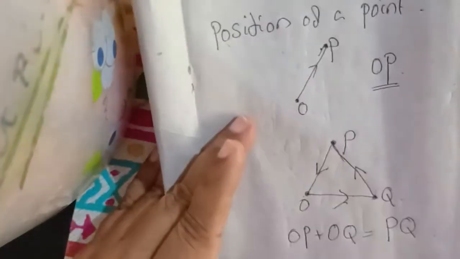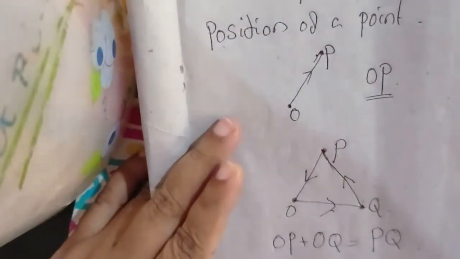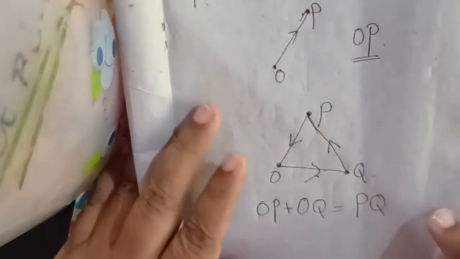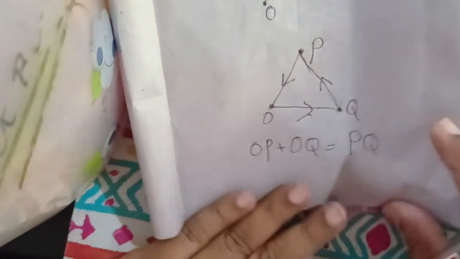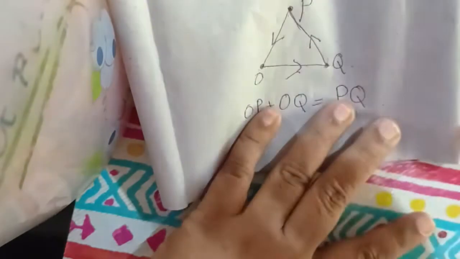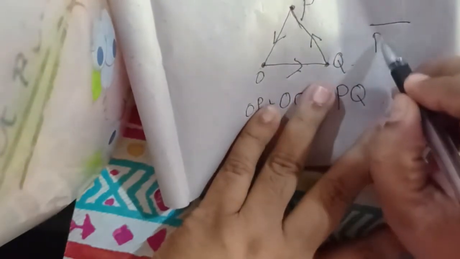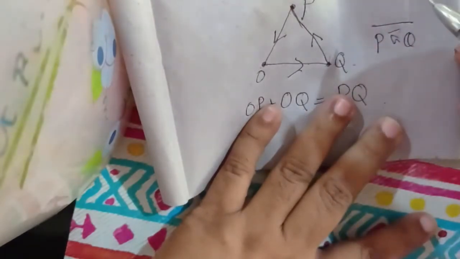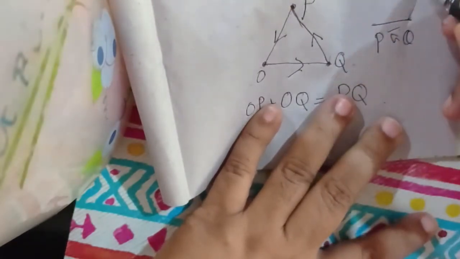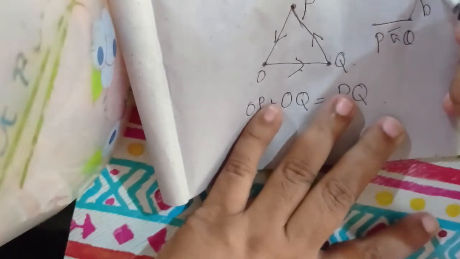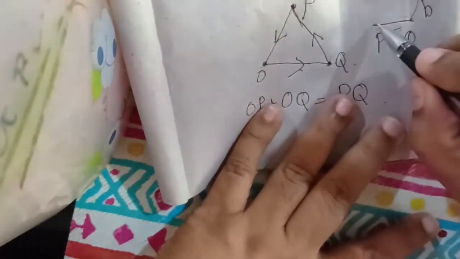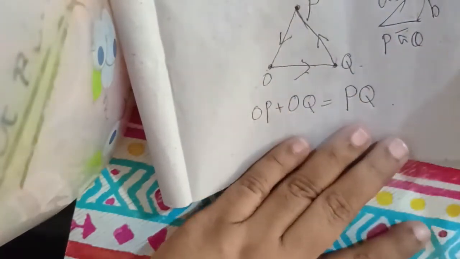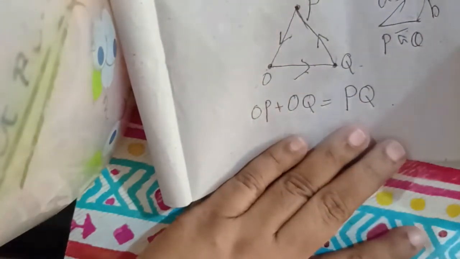QP. Write that. A is here, B is here, then. Now here listen. If it is PQ is small a and QR is B, then PR is A plus B.